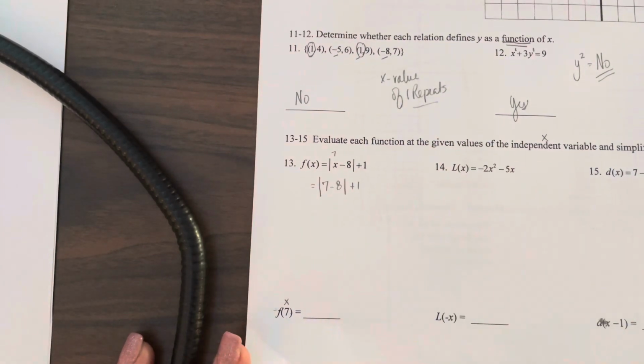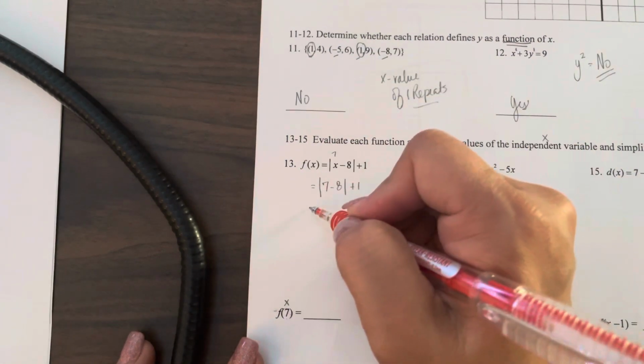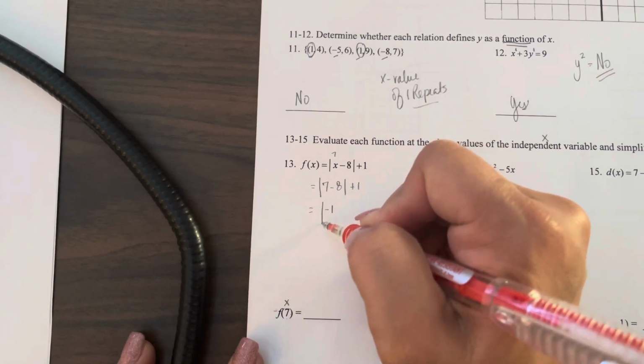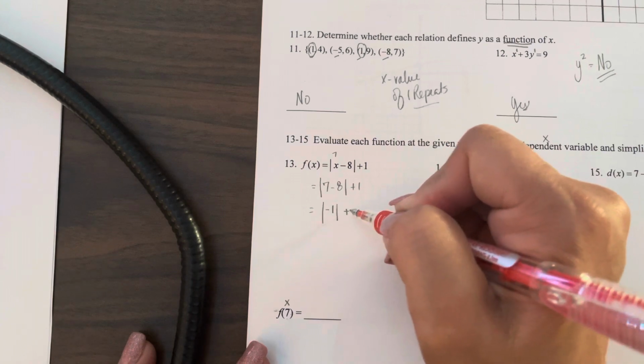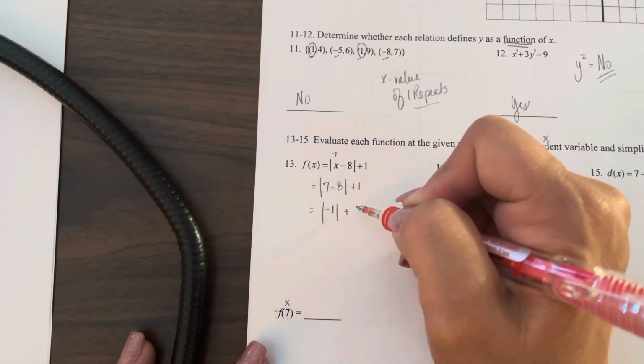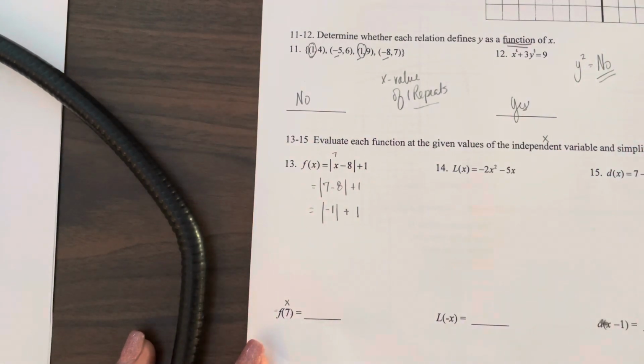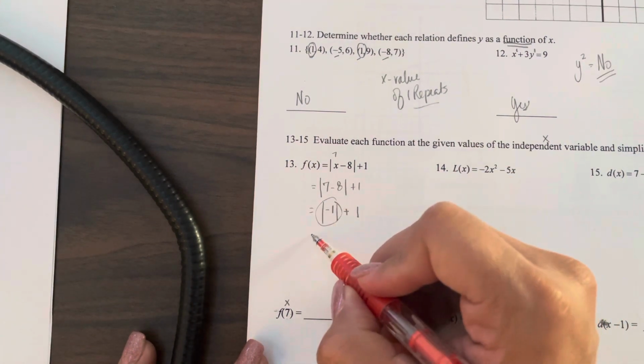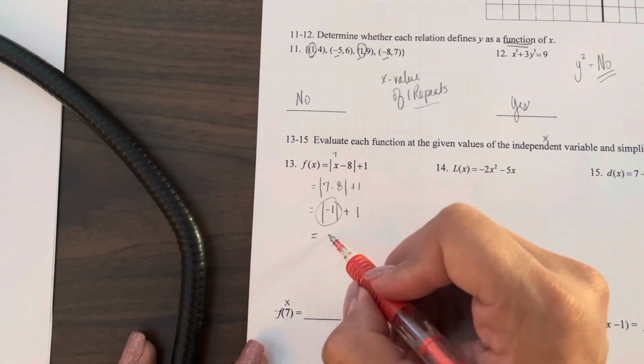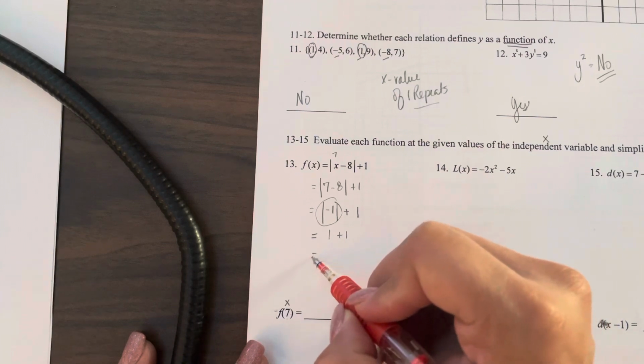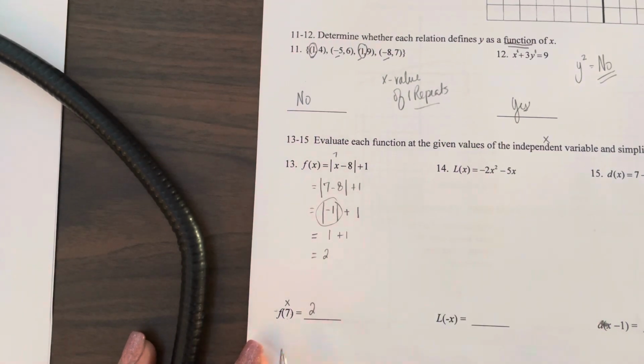So 7 minus 1, it's a 6, minus 1, negative 1. Negative 1, and then you do plus 1. 7 minus 8. Sorry, I think my brain was already thinking how to solve it. 7 minus 8 is a negative 1. But the absolute value of a negative, since they're talking about distance, will come positive. So your final answer is a 2. So whenever x was a 7 to this function, my y value is a 2.